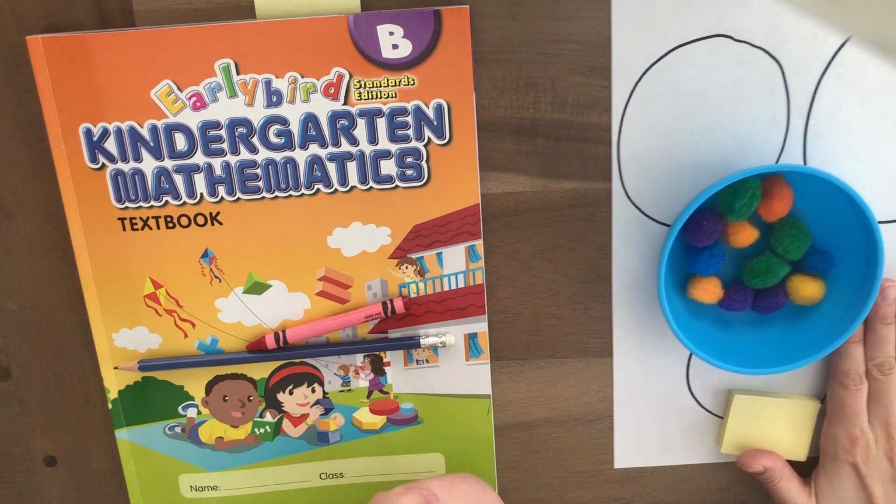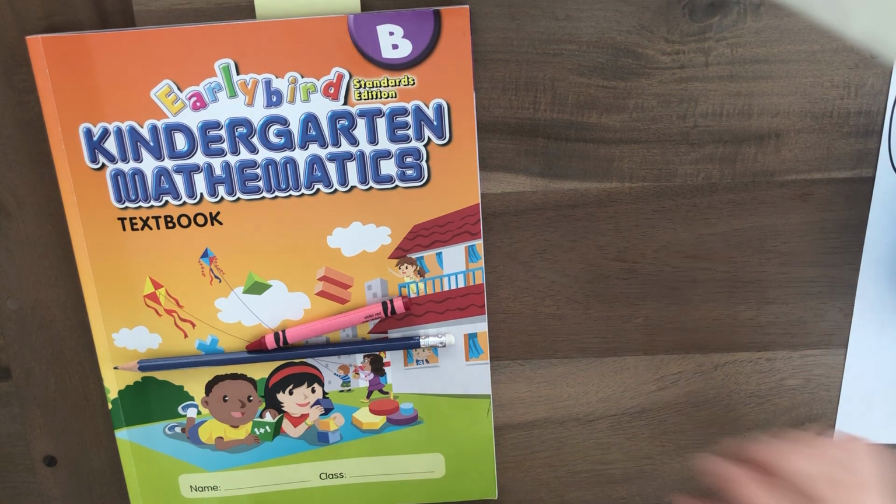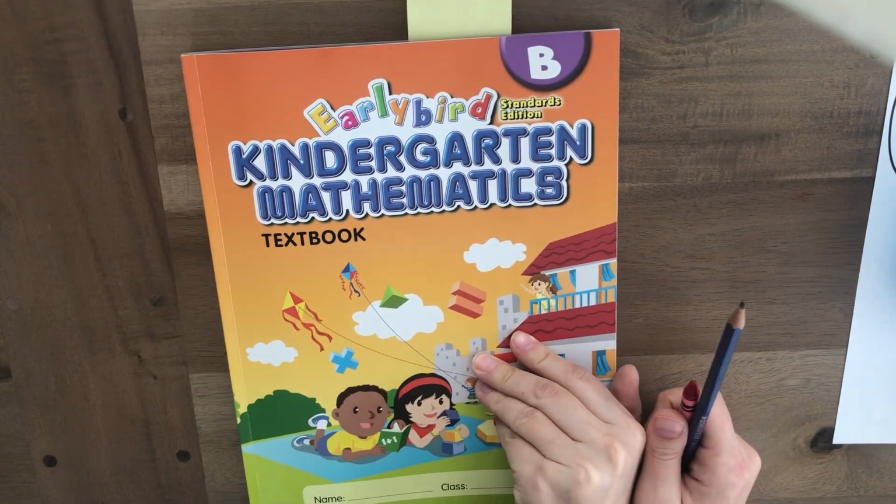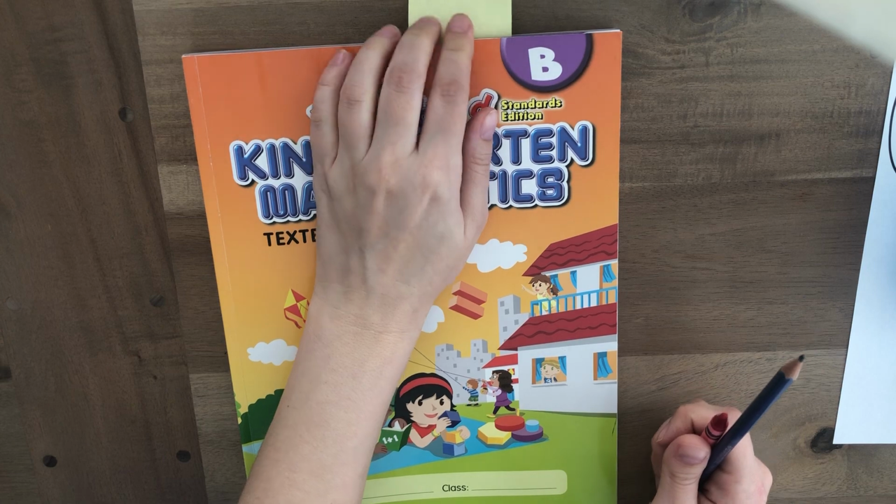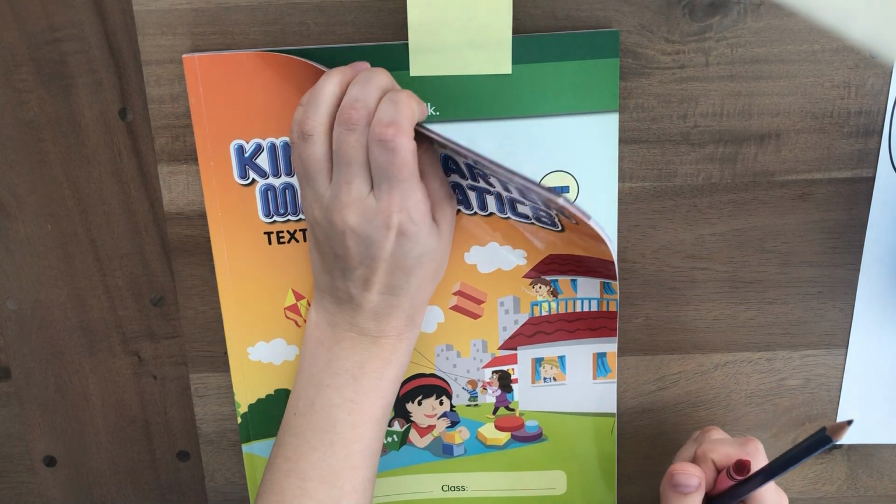I'm just gonna push my extra things over here. And let's begin by turning to page 37. Pause the video and turn to page 37.